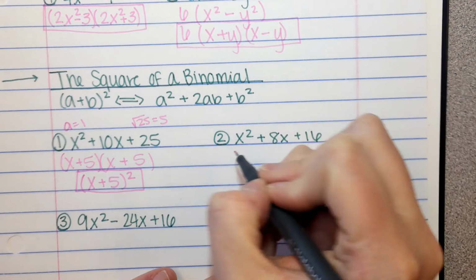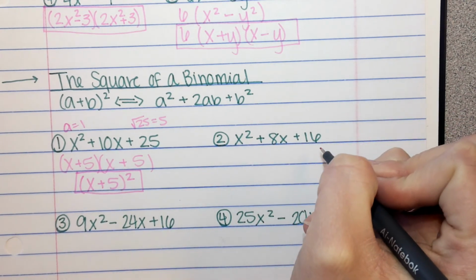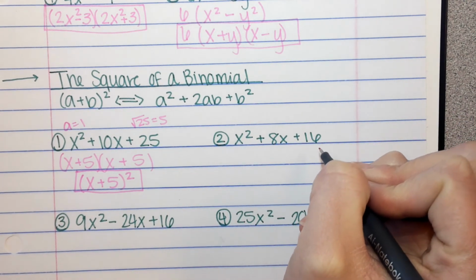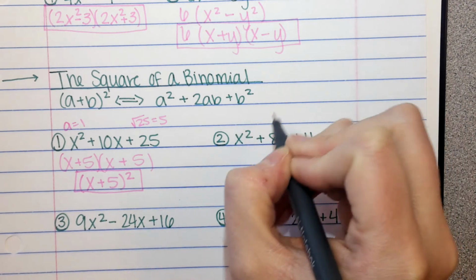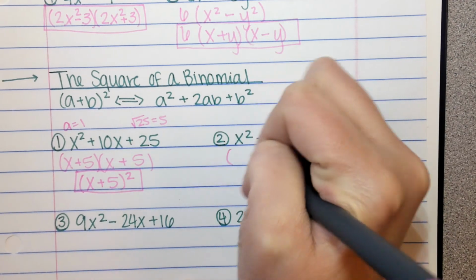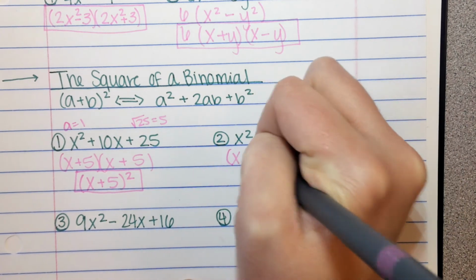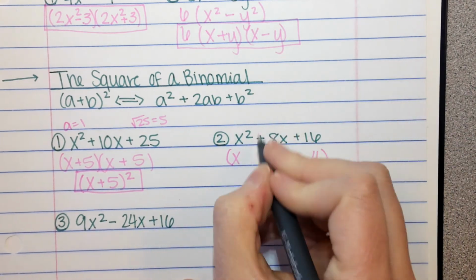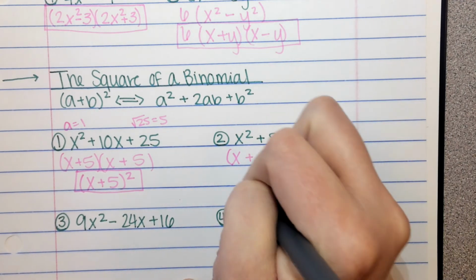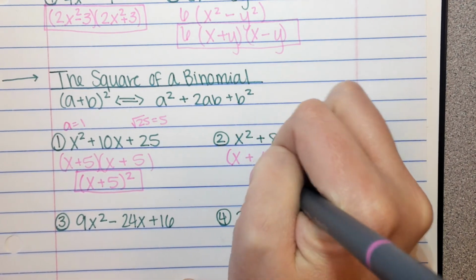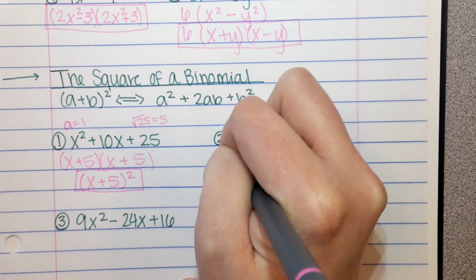Number 2, same kind of thing. Perfect square, perfect square. The square root of 16 is 4. So 2 times 1 times 4 is 8. So this one works as well. X times x gives me x squared. 4 times 4 gives me 16, and those need to give me a positive 8, so that's plus 4 and plus 4. And our answer is going to be the quantity x plus 4 squared.